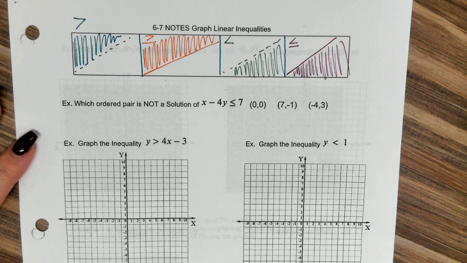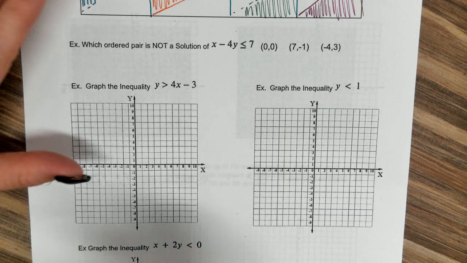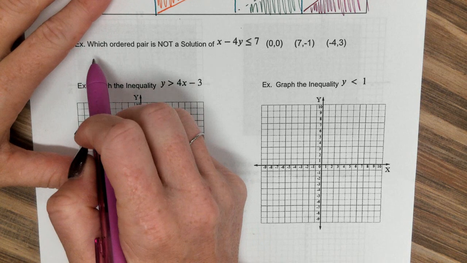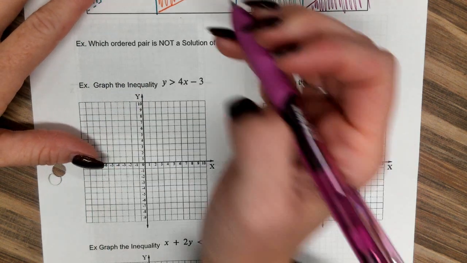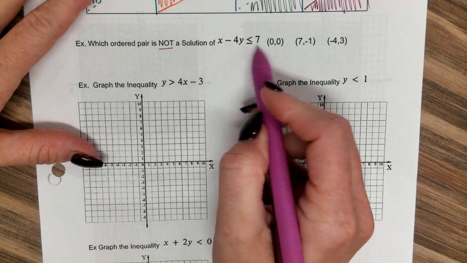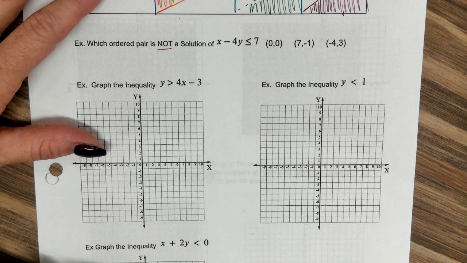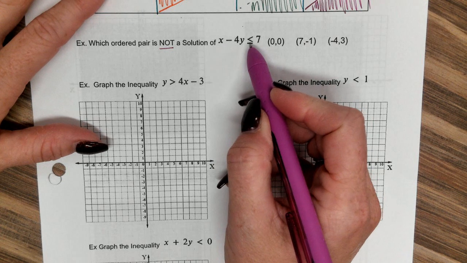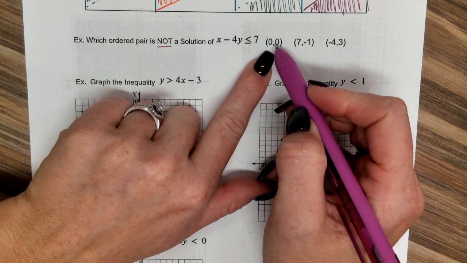Okay. Real quick, let's look at inequalities based off of is a solution an ordered pair. So they said, which ordered pair is not a solution of this inequality? You can simply plug them in for the inequality and see if it's true or false. So let's try this one out.